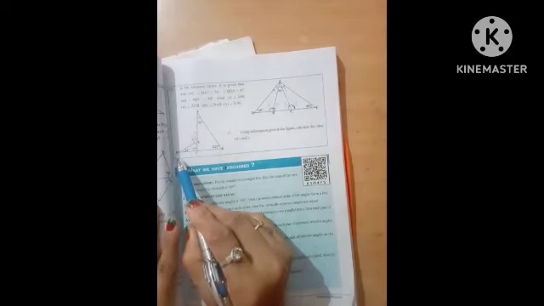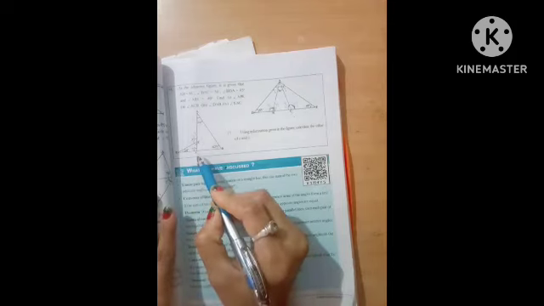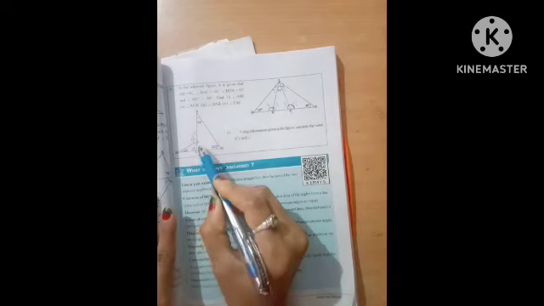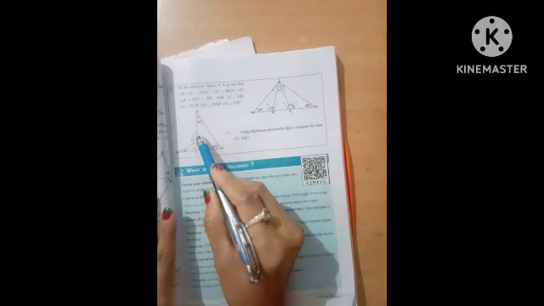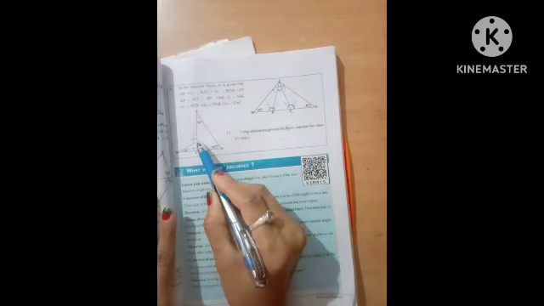So y degrees is also the same. This is another small triangle, triangle CDE. Here also one side is produced: side CE is produced to A. So an exterior angle is formed here, the y degree angle.